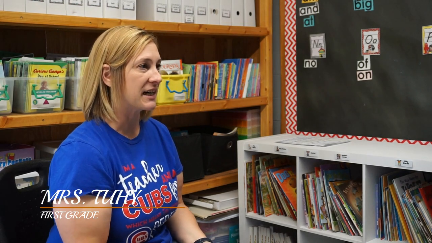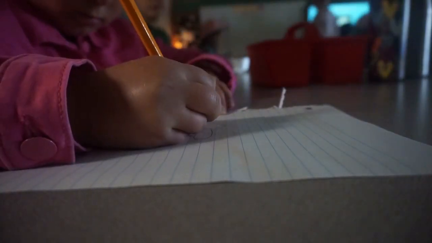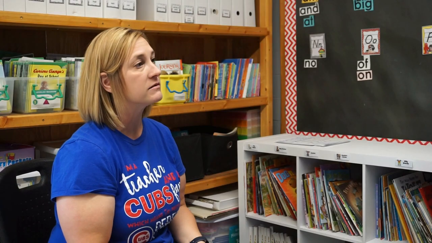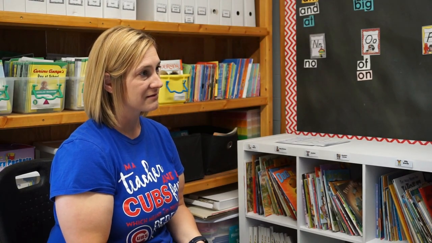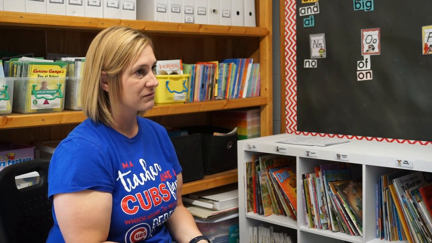In first grade, we're working on capital letters and punctuation. We're talking about parts of speech, the nouns, the verbs. We reinforce the subject and predicate as well. Okay. What would you say is the most challenging and least challenging thing in English that you have to teach?